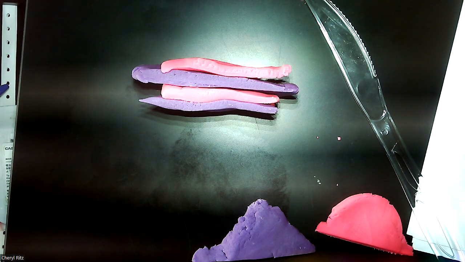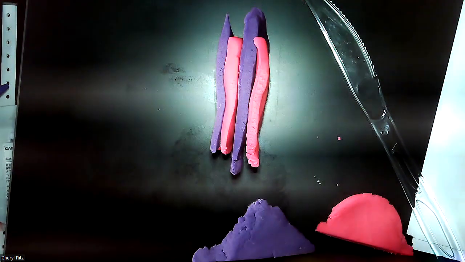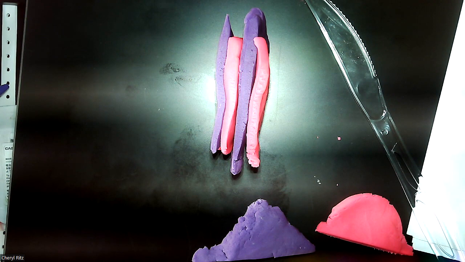Which one's the oldest? The purple layer is the oldest. That's the principle of superposition. The oldest layer is on the bottom. What if the rock layers were like this, and I asked, which one's older, the pink one or the purple one? What if you didn't see the flat ones before? Then you wouldn't know.